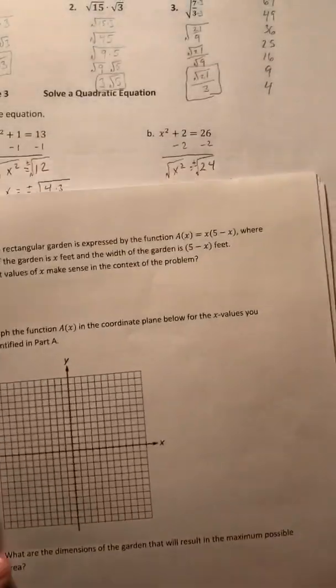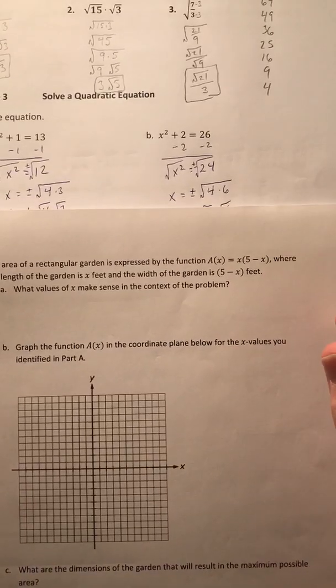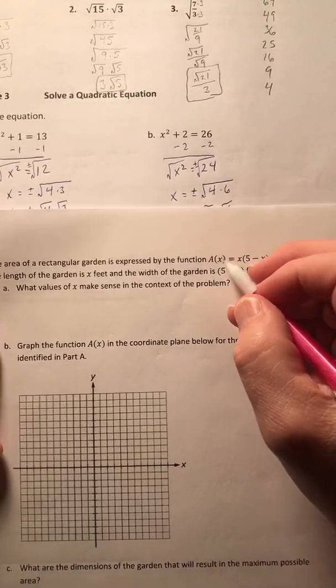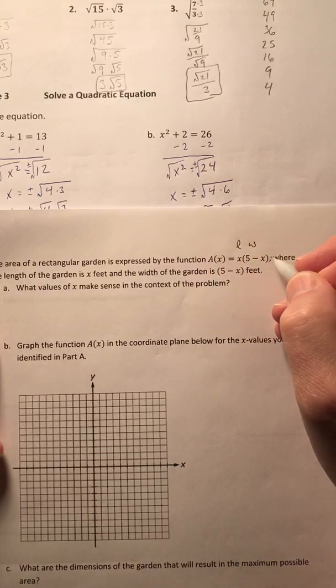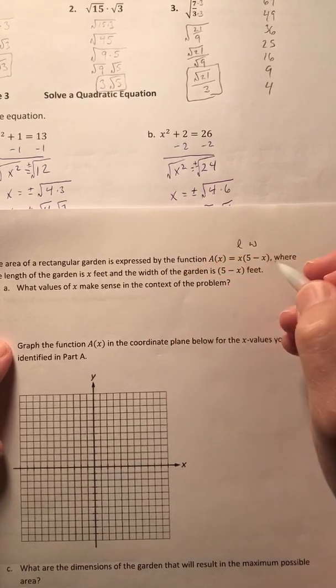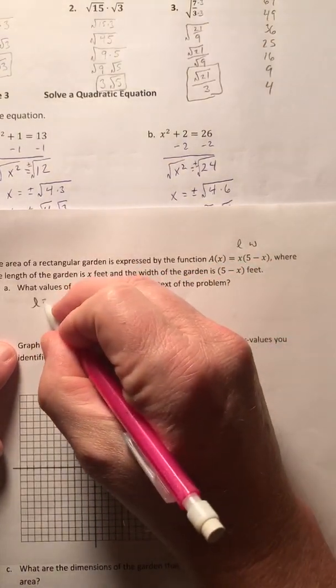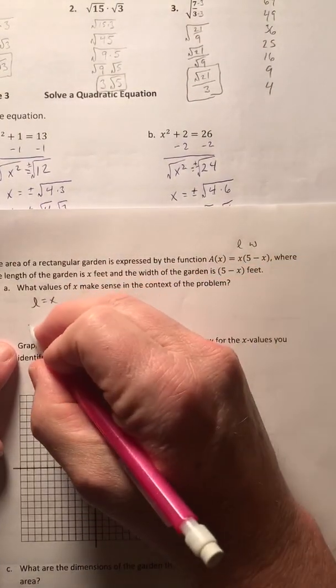All right, so then our last one. Last one here, the area of a rectangle. So this is the area formula for a rectangle. This is length times width. So that means that the length is x and the width is 5 minus x.